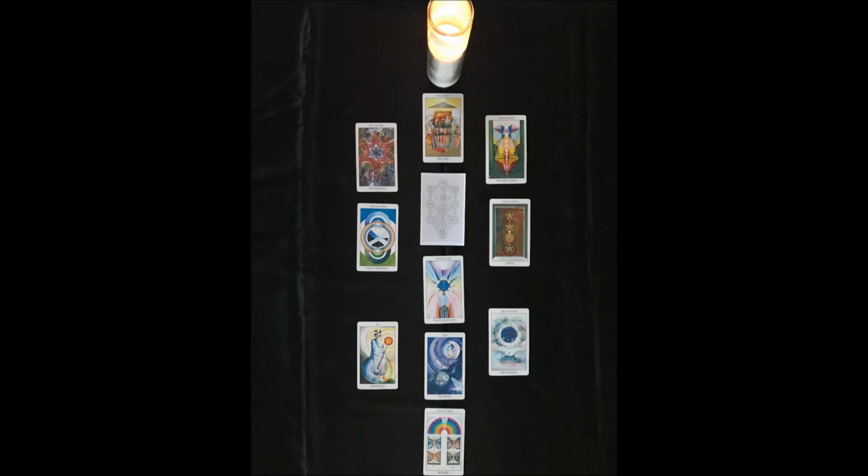Okay, then the third card, number 3, is going to be the birthing area, or the place of creation.